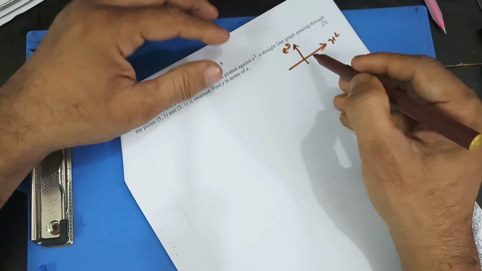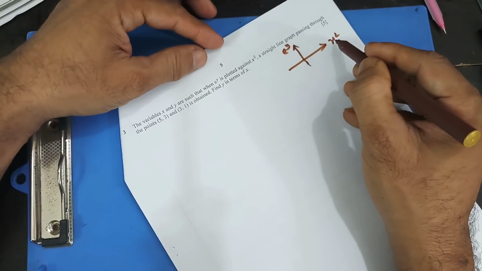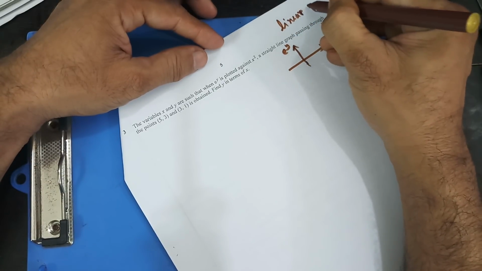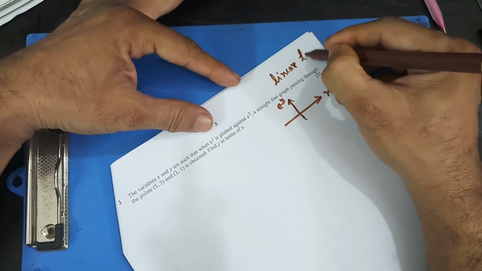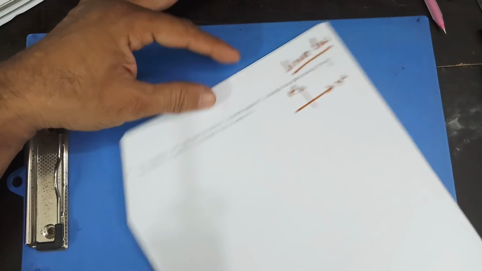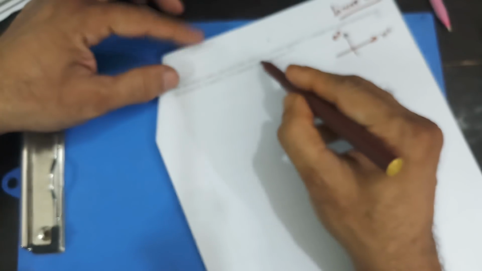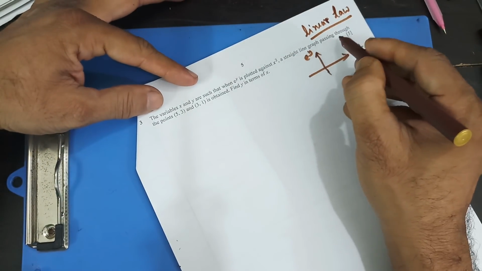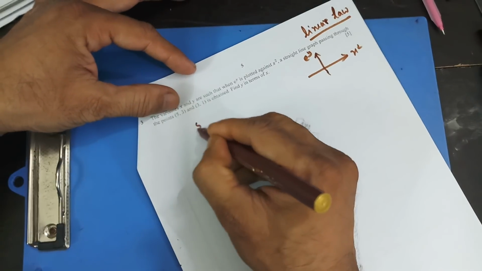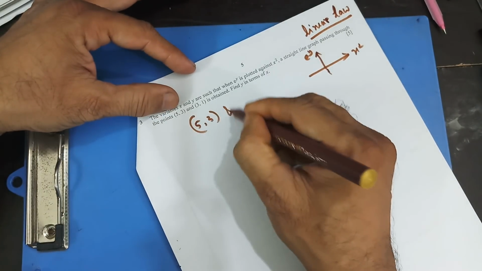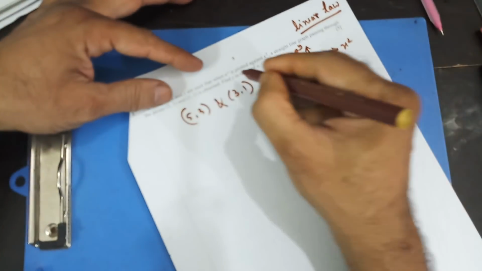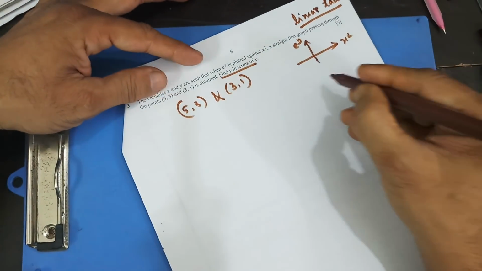Since it's not our regular y plotted against x, this is a linear law, or we can say this is a straight line graph. E to the power y is plotted against x squared, a straight line graph passing through the points 5, 3 and 3, 1 is obtained. Find y in terms of x. This one is very important, y in terms of x.